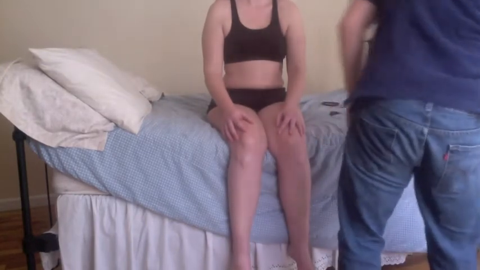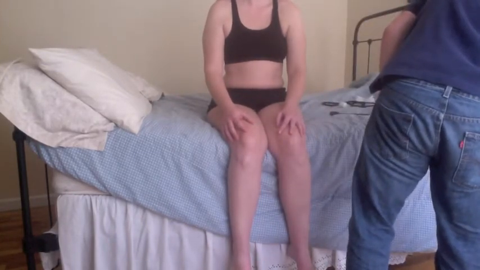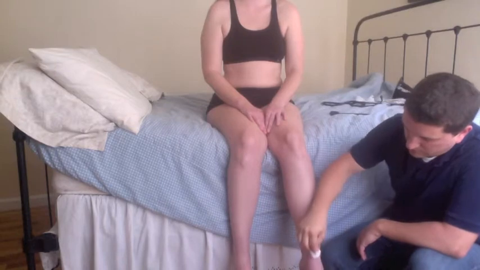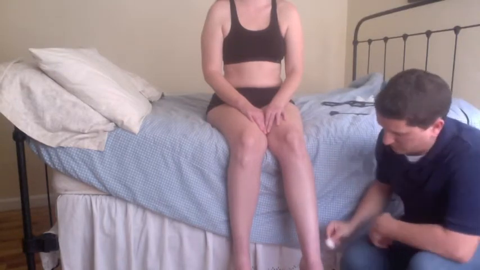Now, at this point, I've already tested the knees. I've tested the hips. I can do light touch of the lower extremities to make sure her nerves and dermatomes are working properly. So I'm going to work my way up. I want you to close your eyes for me. I'm going to touch this cotton ball to the bottom of your feet and up your legs. I want you to tell me if you feel it. Okay? Yes.